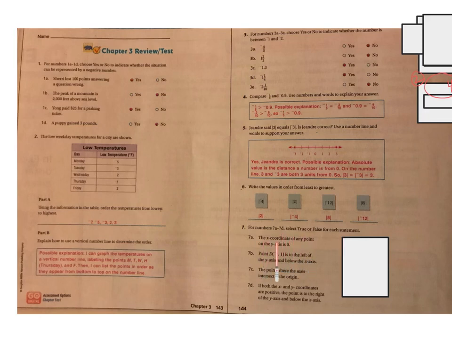Now, for the numbers 7a through 7d, you're going to answer true or false for each statement. The x-coordinate of any point on the y-axis is 0. And the answer to that is true.